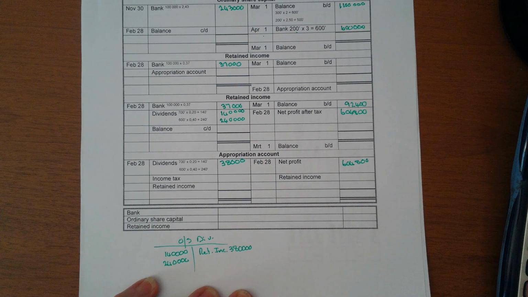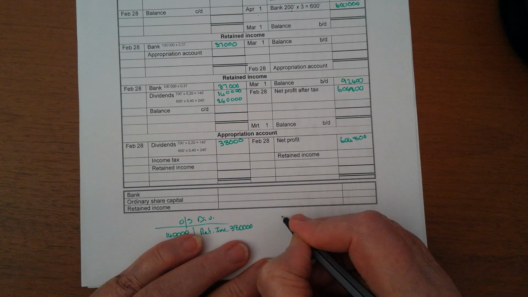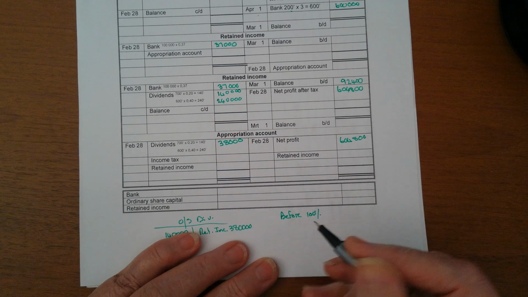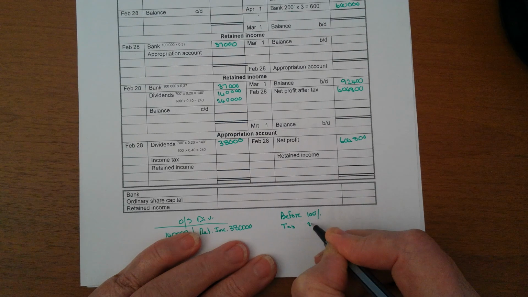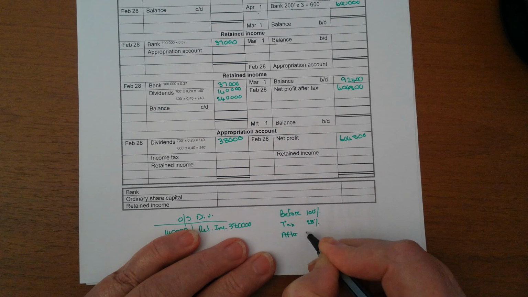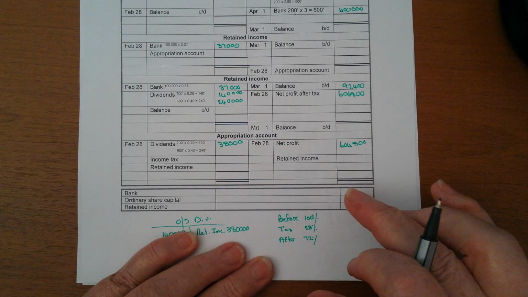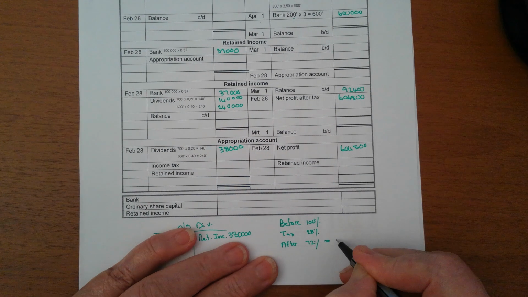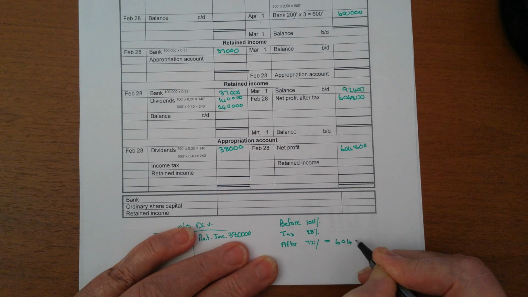Okay, that was the net profit after tax was 604,000. So before tax, your profit will be 100%. The tax is 28%. So the amount after tax will be 72%. They give me the net profit after tax. So it means this one is given, the 604,800.